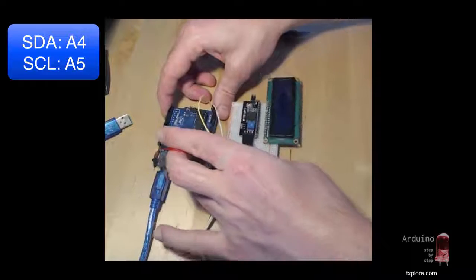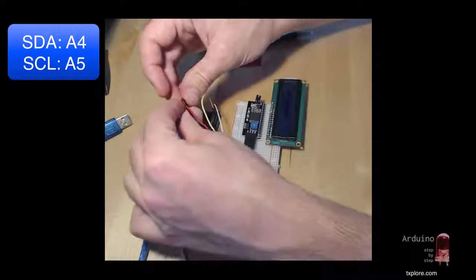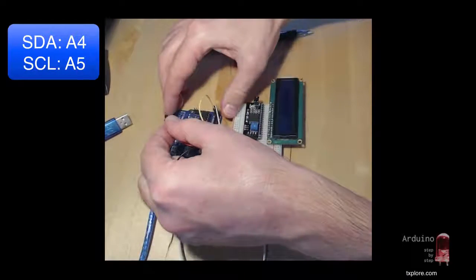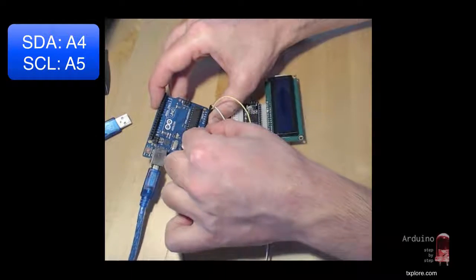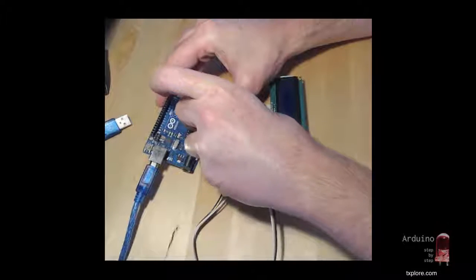I'll show you what you need to do in case you don't have an Arduino Uno and you've got another variation of the Arduino. Then red goes to 5 volts and black goes to ground.